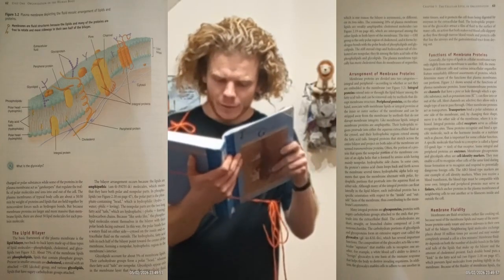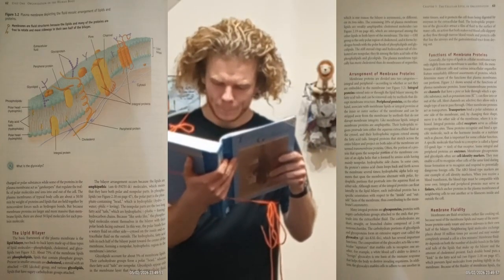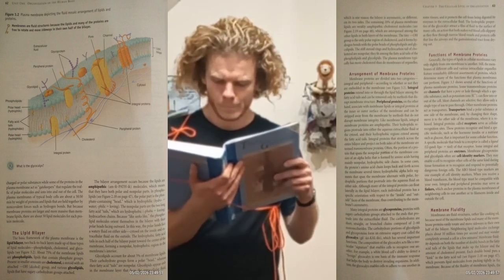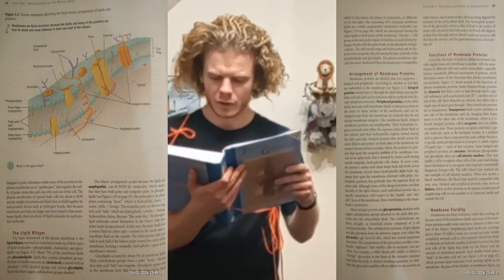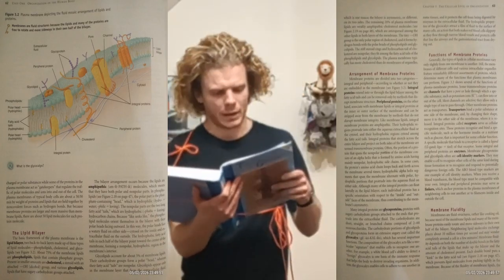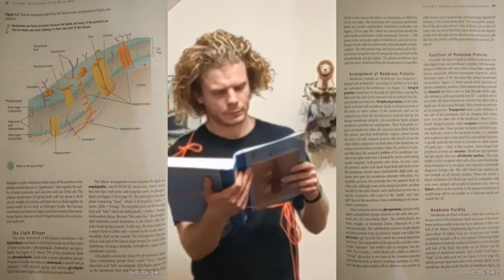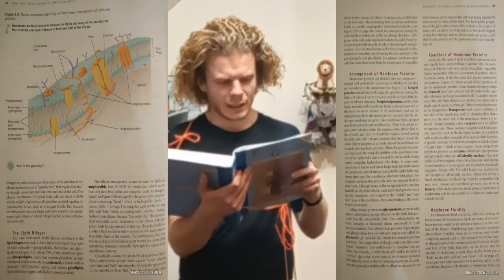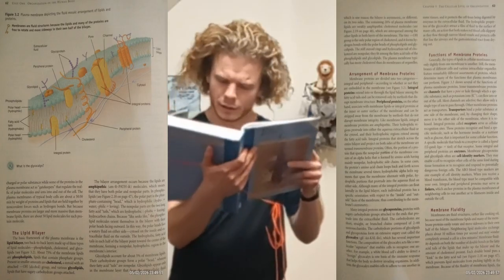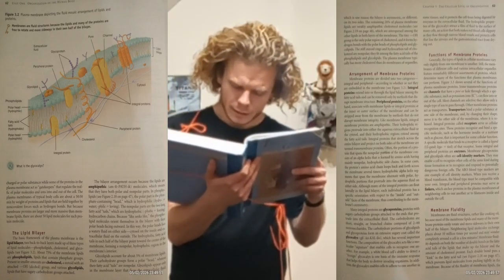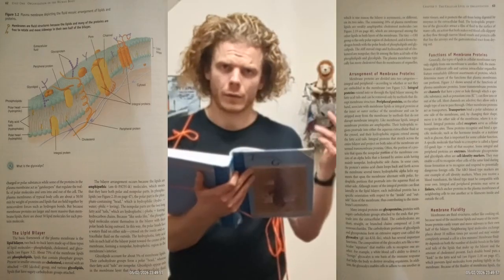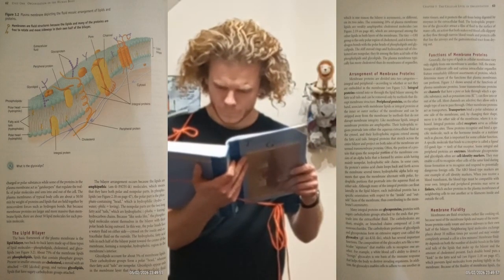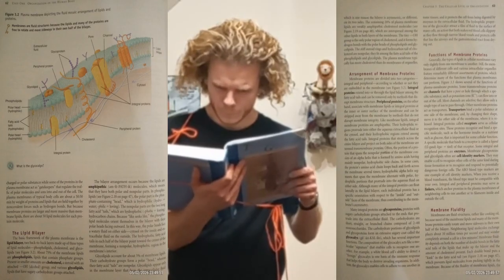In some cases, the protein's amino acid chain loops back and forth across the membrane several times. How does that work?